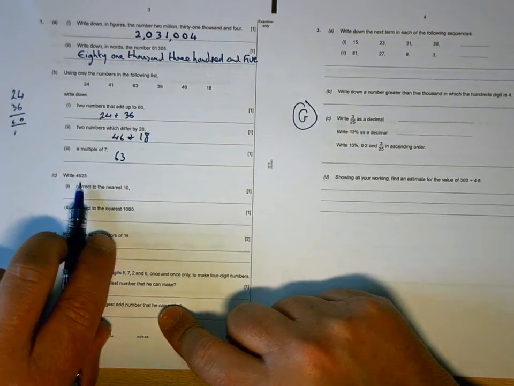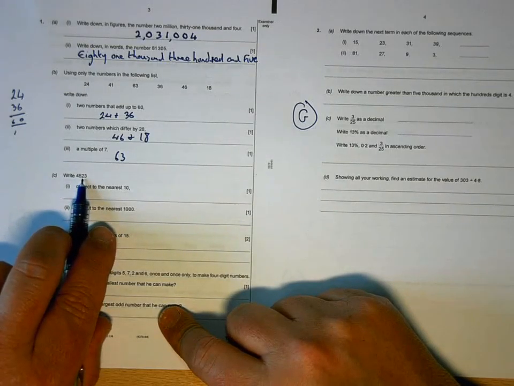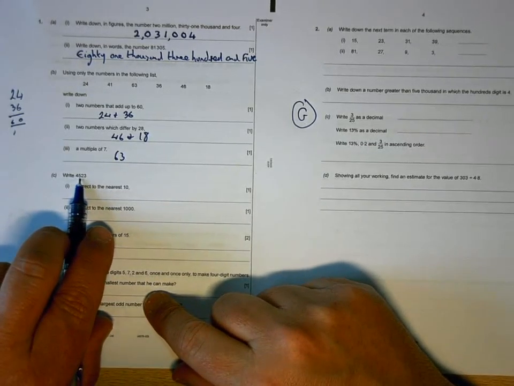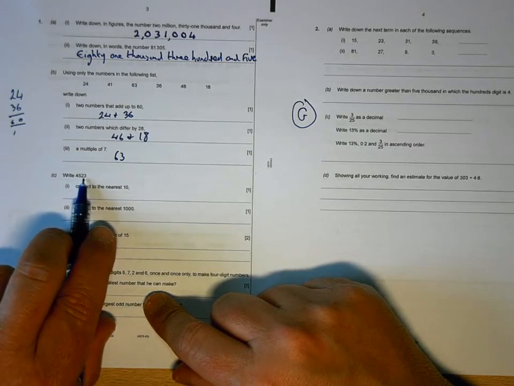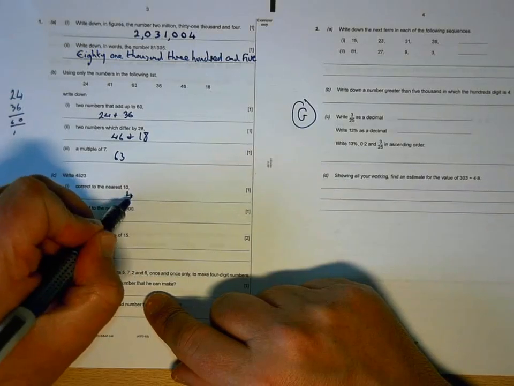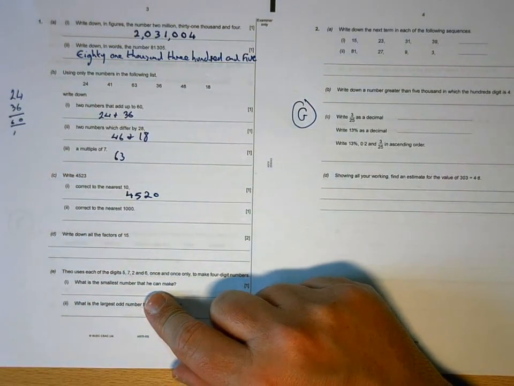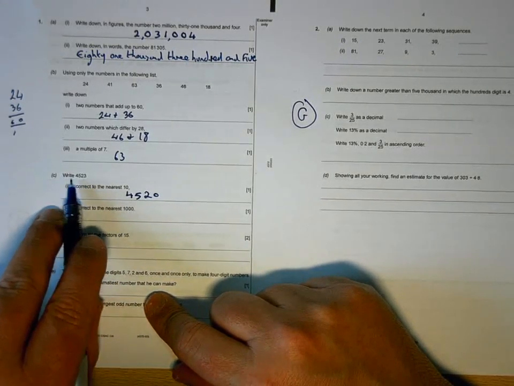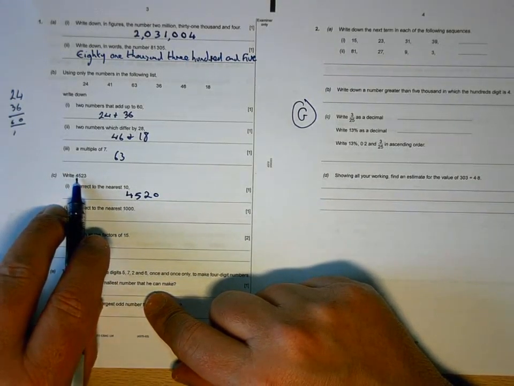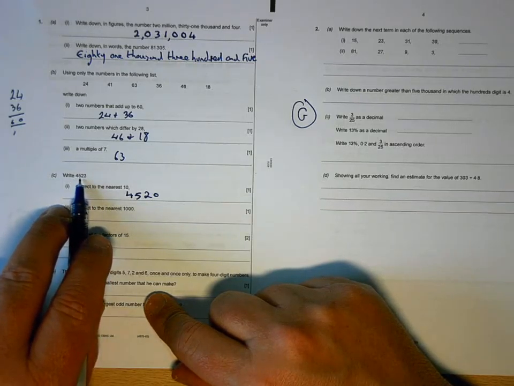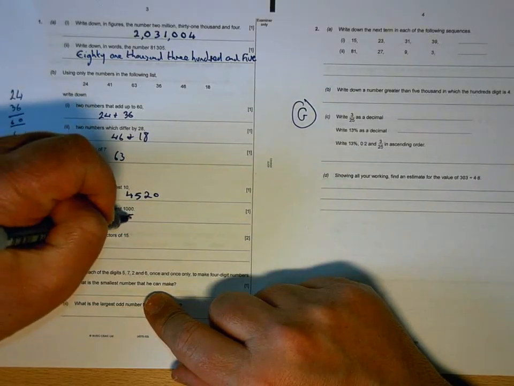Writing this number correct to the nearest 10, the 2 is in the tens column, so you're either going to be 4,520 or 4,530 to the nearest 10. Because that's only 3, it's nearer to 20, so 4,520. Correct to the nearest 1,000, the 4 is in the thousands column, so your answer is either going to be 4,000 or 5,000. Because it's over 500, it's closer to 5,000.